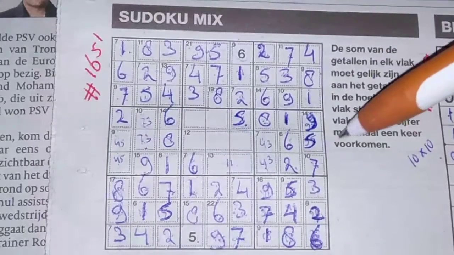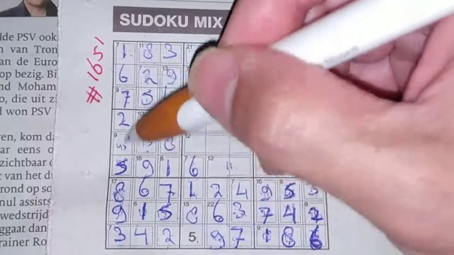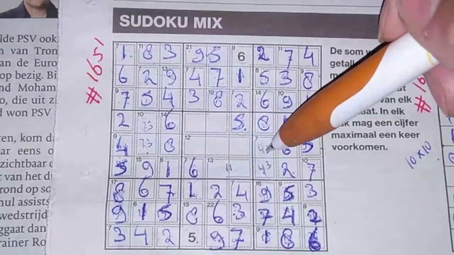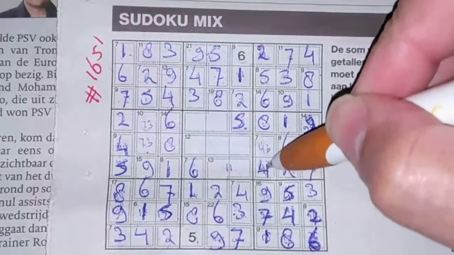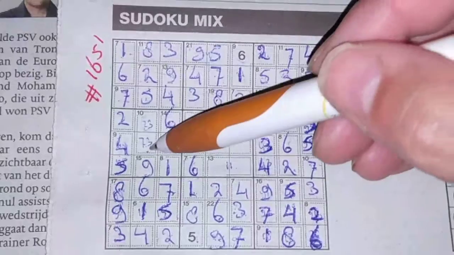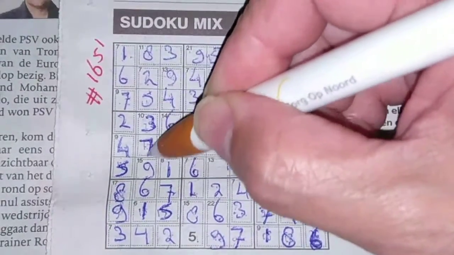Now we have a 5 here, so this can't be a 5 anymore. This should be the 5 and this should be a 4. Now we have a 4 here, so this can't be a 4 anymore. This should be a 4 and this should be a 3. Now we have a 3 there, so this can't be a 3 anymore. This should be a 3 and this should be a 7.